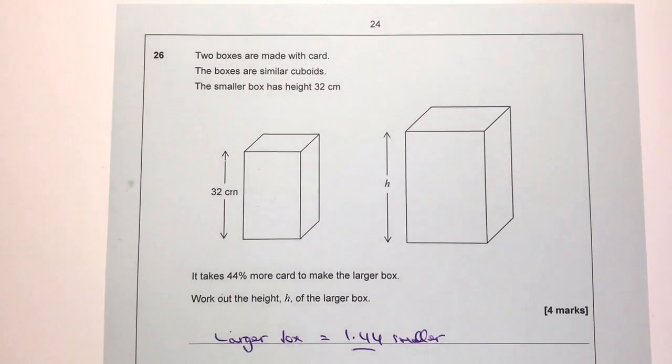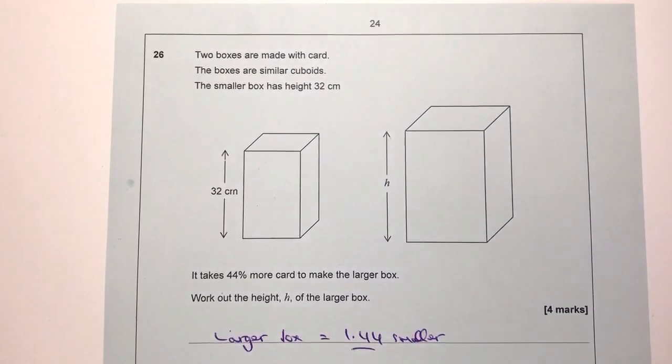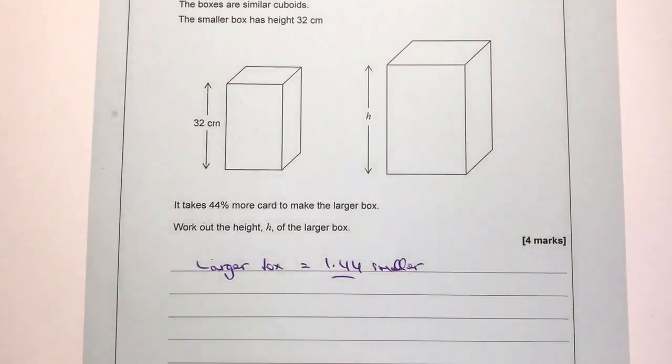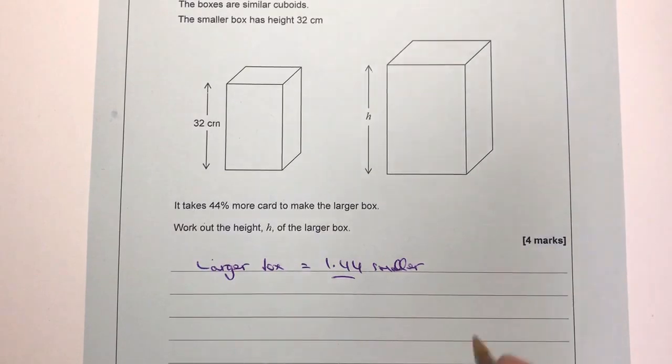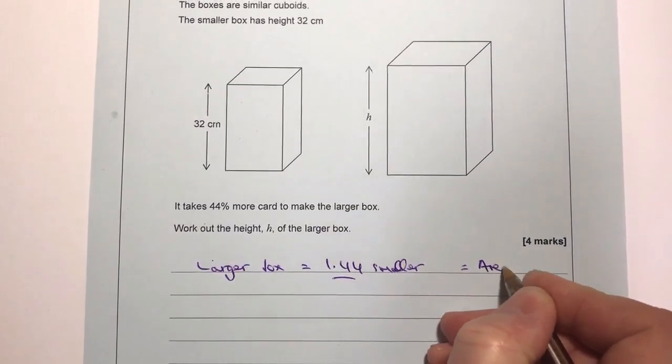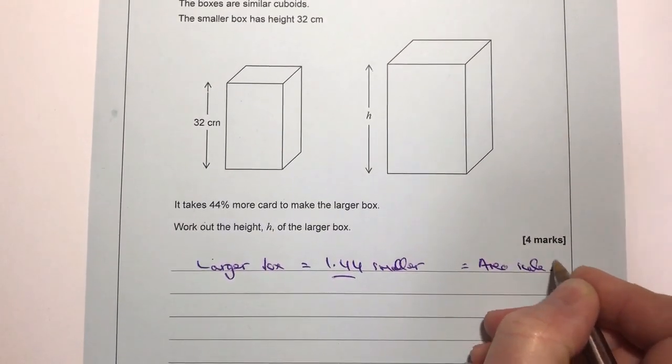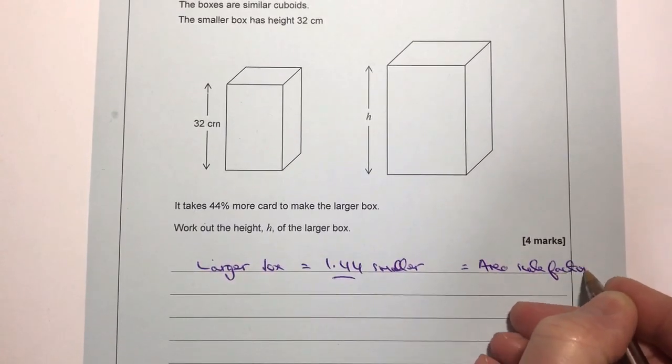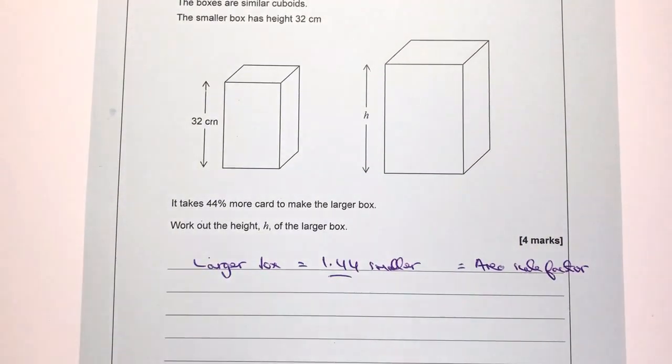is because boxes are made up of nets, which is a function of areas. So actually this 1.44 equals the area scale factor. It's the amount of cardboard being used to make the larger box, 44% bigger than the smaller box, which is also the area scale factor.